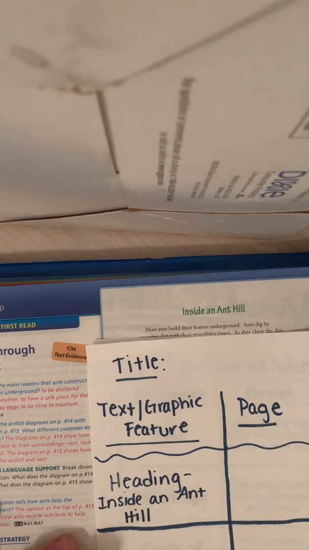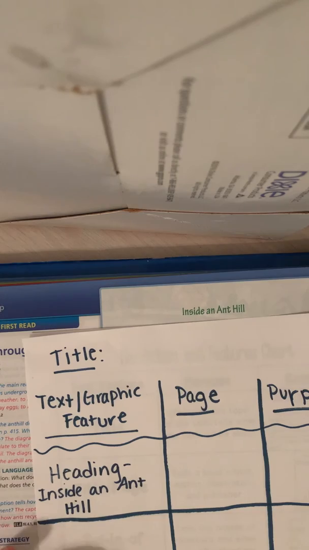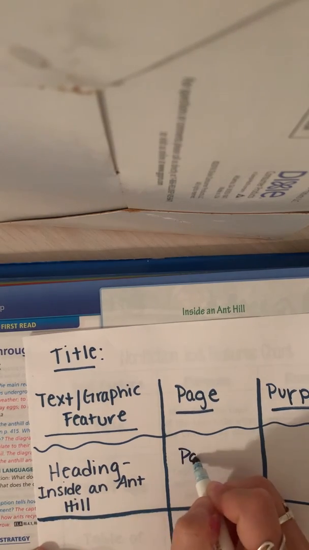What I want you guys to do is, in your first text and graphic feature, we're going to write down heading, and we are going to be talking about the heading on this page, which is inside an anthill. You guys can follow along with me as I'm writing. My page number that I found it on is page 414.